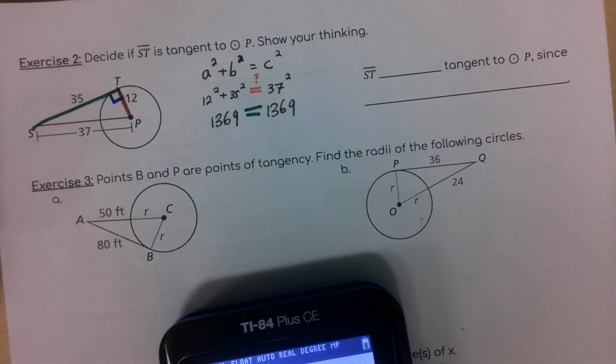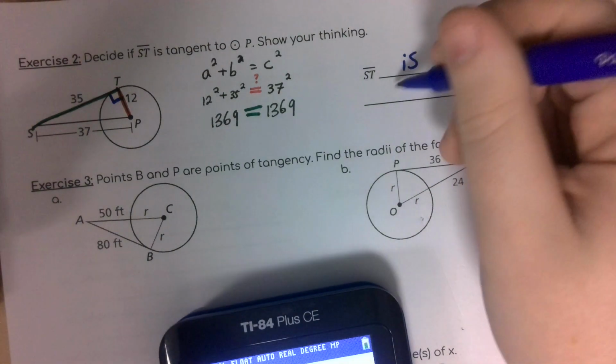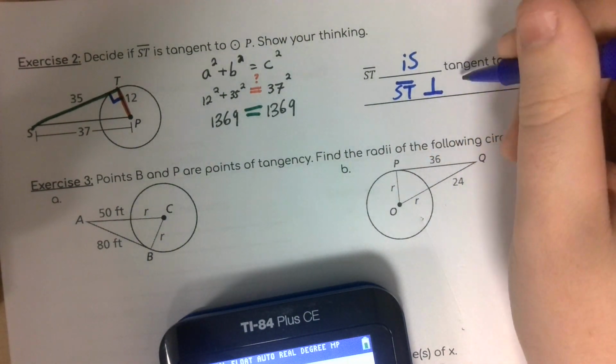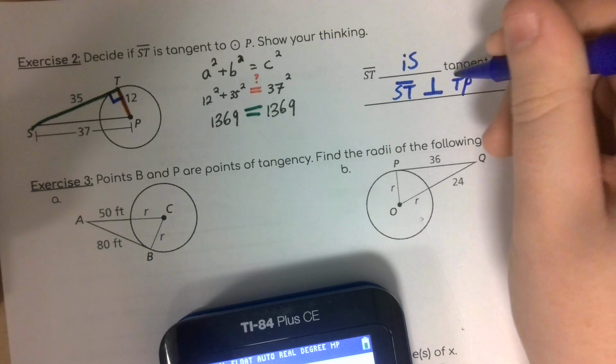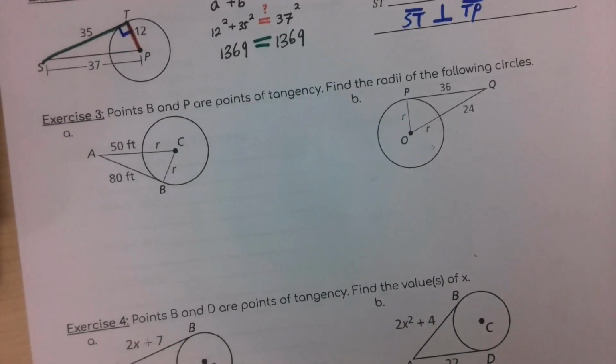So, ST is tangent to circle P, since line segment ST is perpendicular to line segment TP. Nice. Let's move on to exercise 3.